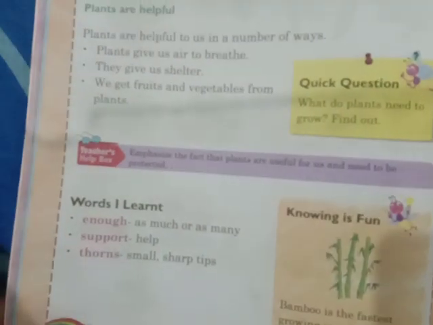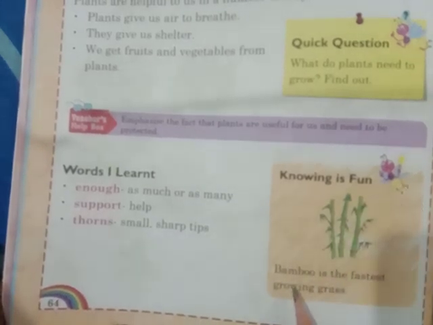A rose plant has a lot of thorns, no? Thorns means kata in Hindi, okay? Bamboo is the fastest growing grass. Knowing is fun, and here the bee says bamboo is the fastest growing grass.